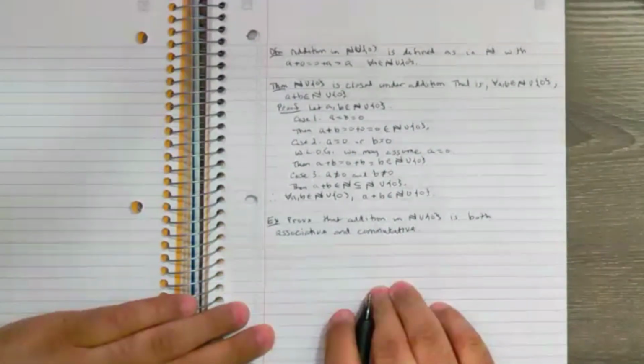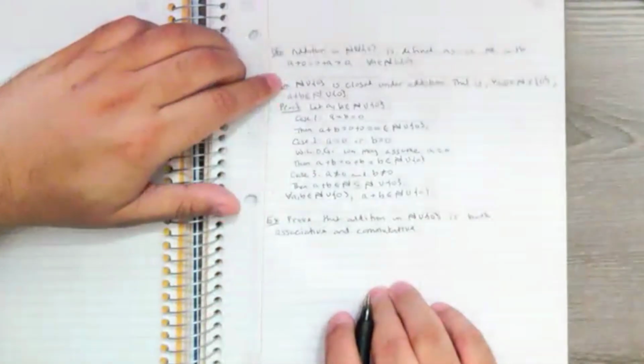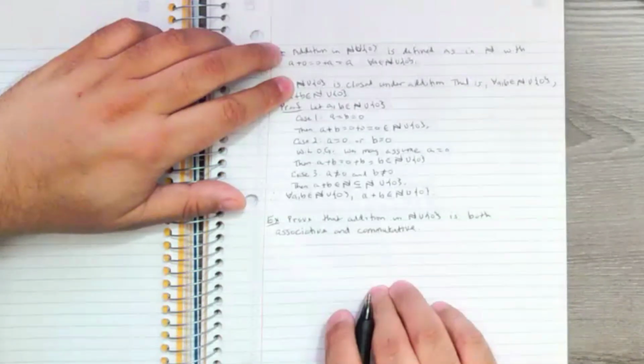Okay, so we will end here for now. Next time, we will continue to develop the whole numbers and then use that set to construct the integers.